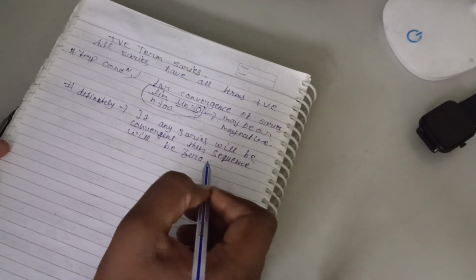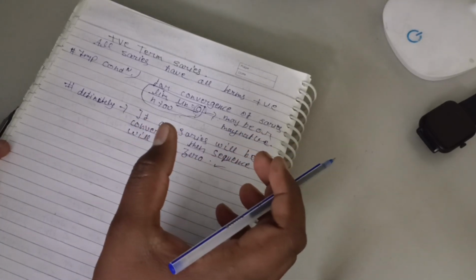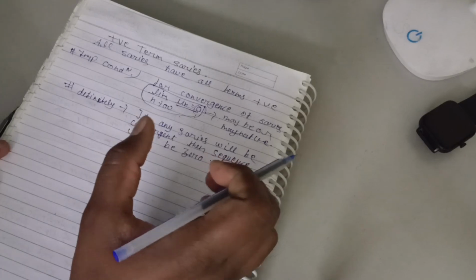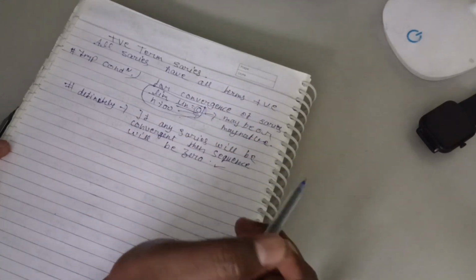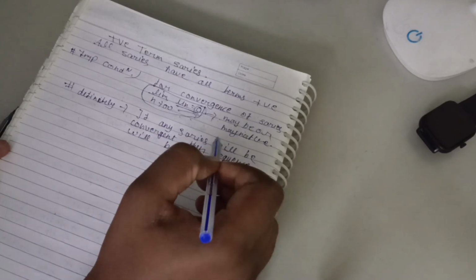It's definite. Here there is no may or may not be. If any series is convergent, then the limit of the sequence is equal to 0. But if the limit of a sequence is 0, it is not necessary that the series will be convergent.